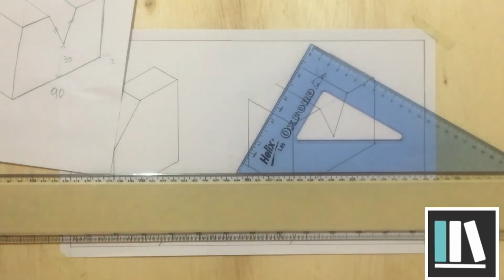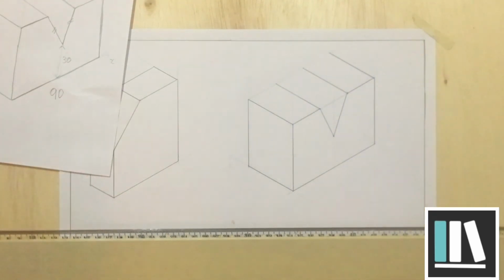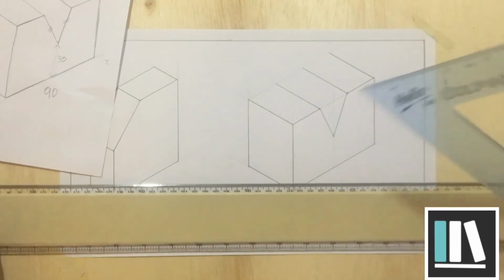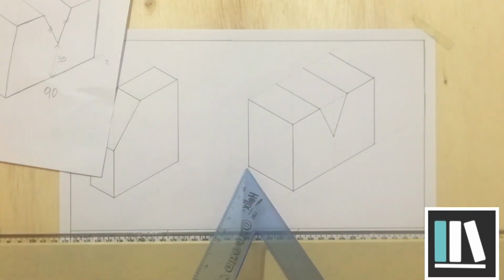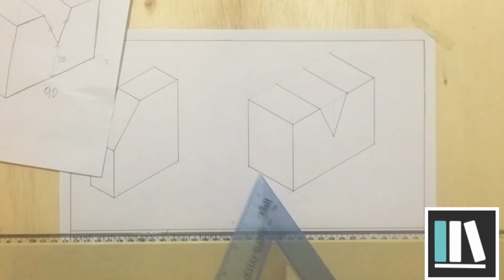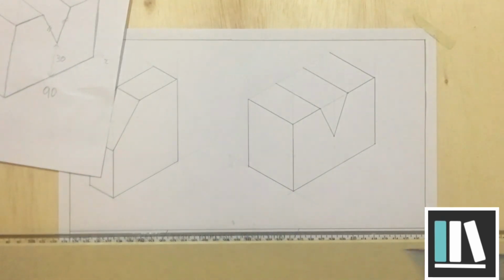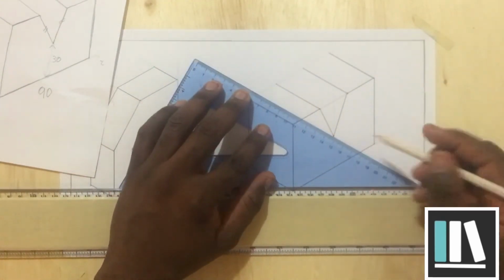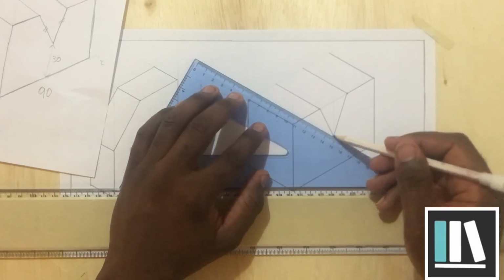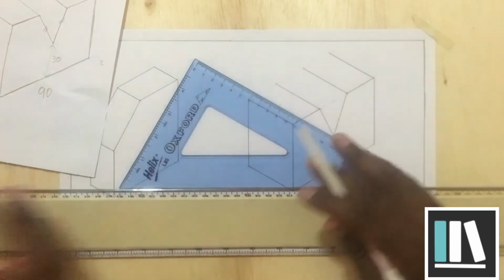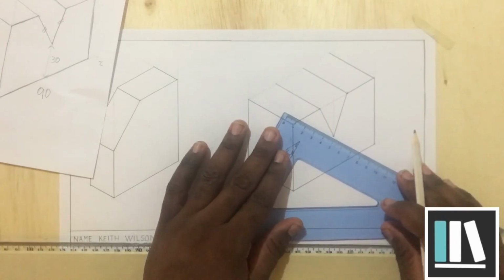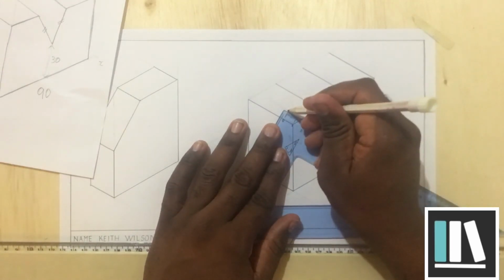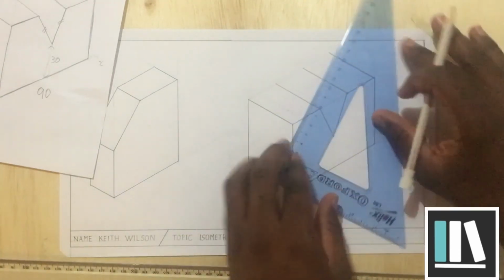Okay, so the first thing you can do to achieve this slope is to measure the entire length of the object, or width rather. So we know that this object is 50 millimeters in width. So we will draw a construction line and measure 50 millimeters. Once you have done that, this point can be connected.